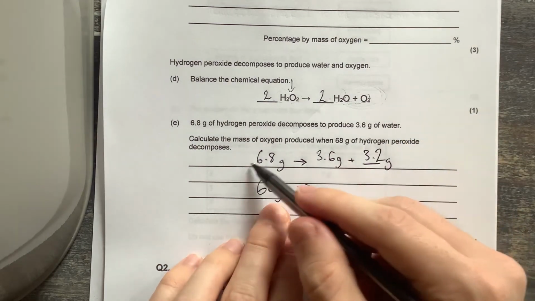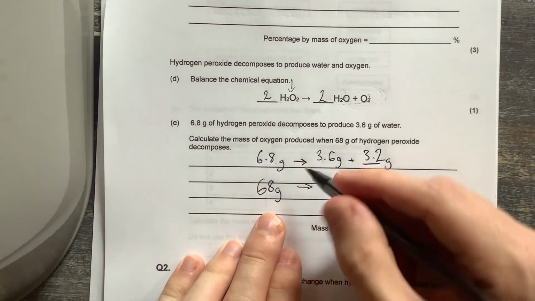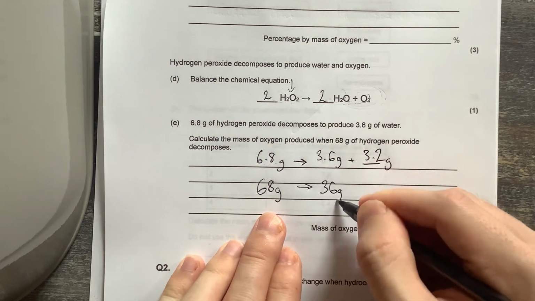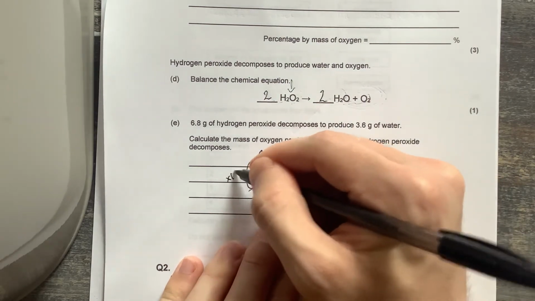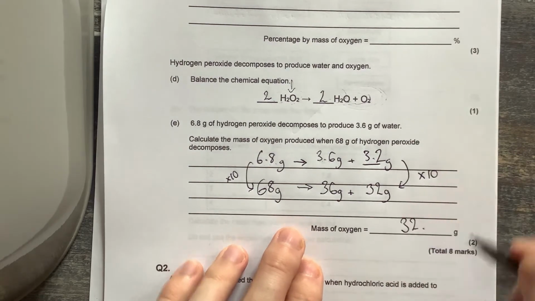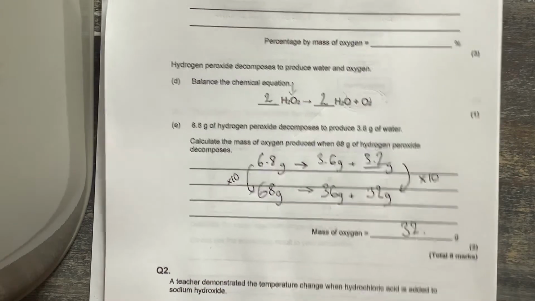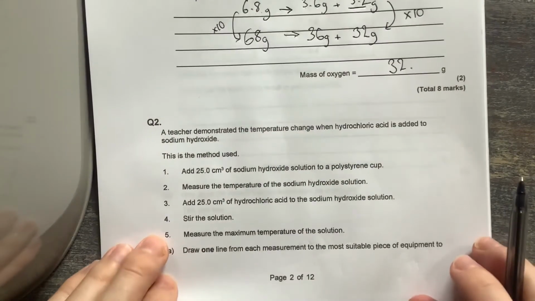And over here, if 6.8 produces 3.6, 68 must produce 36 and also 32, because they've timesed it by 10. Alright, so times it by 10, so the answer is 32 for 2 marks. Again, if you need any help, ask your science teacher.